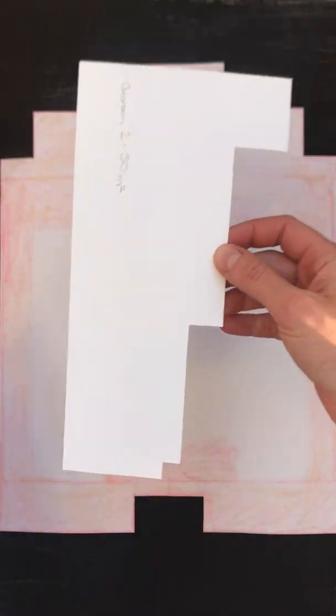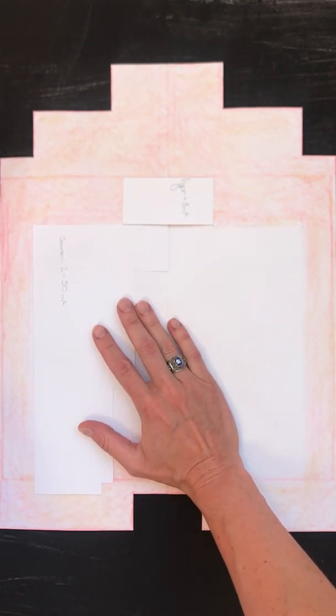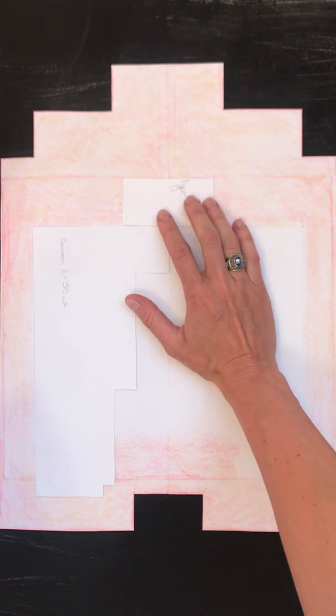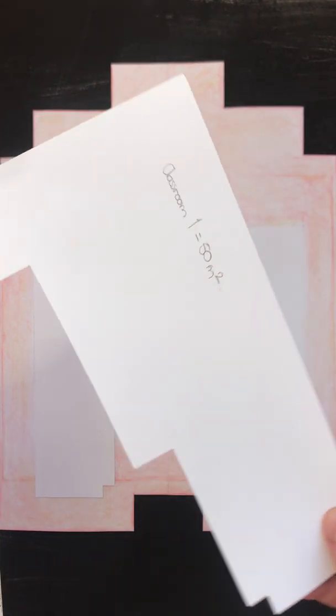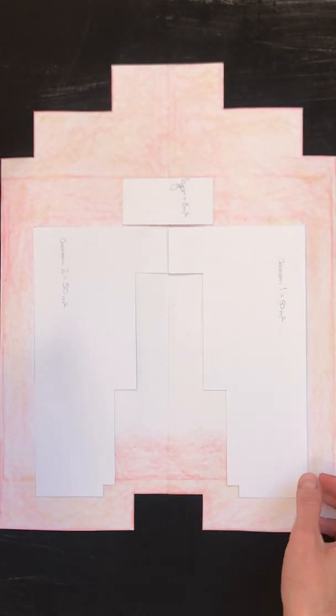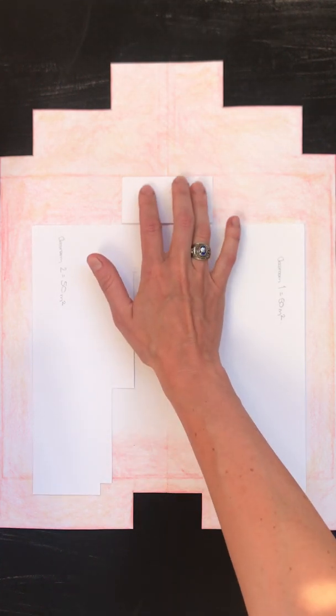They're identical in shape. And I'm going to start placing them on my floor, on my patio. And this is classroom 1. 50 meters squared. We need to stick to our design brief. So all your rooms must be the accurate measurements.